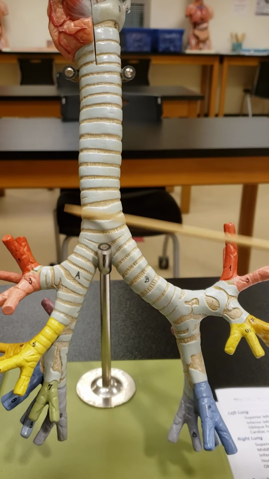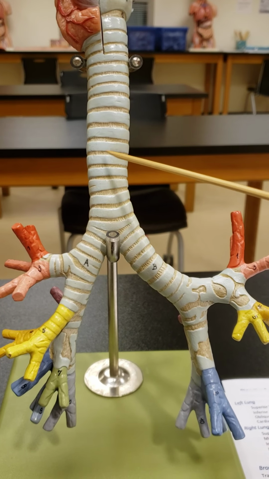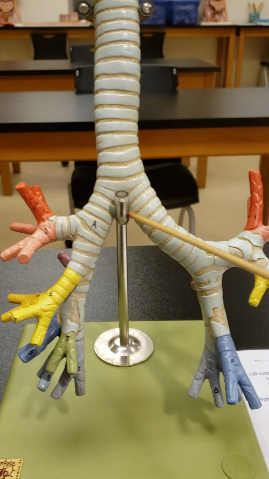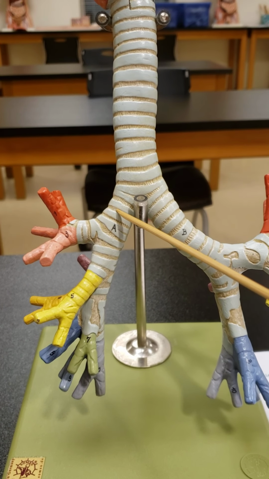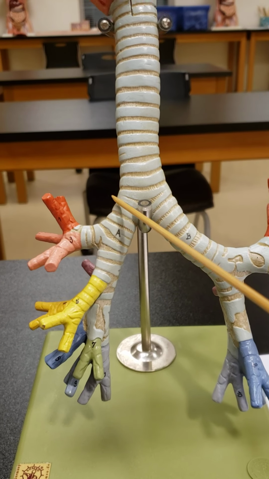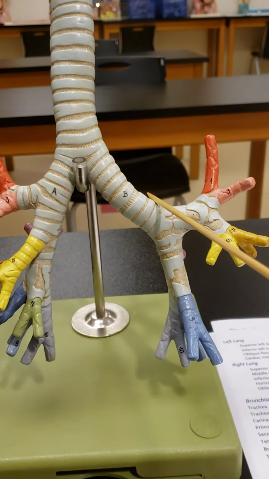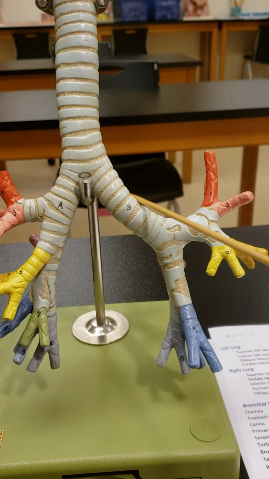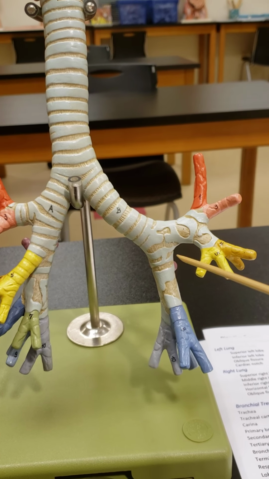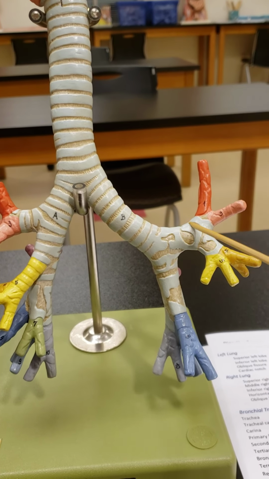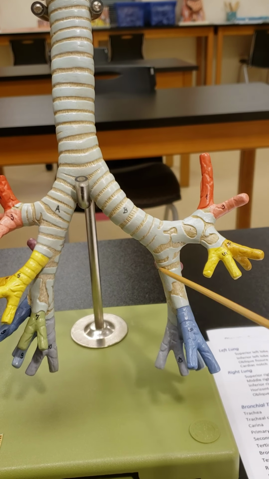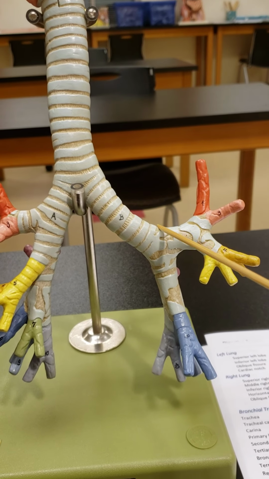So you have your trachea, you know what your tracheal cartilages or rings are. This is the carina. Your bronchi are named based upon the number of turns and divides they have taken. So these first turns here are the primary bronchi. And oh look, this one forked again, so this one is a secondary bronchi.